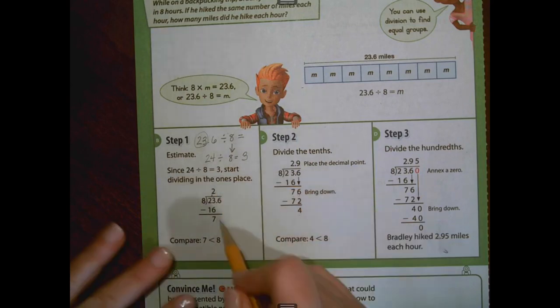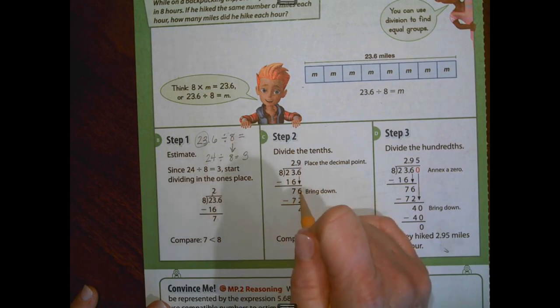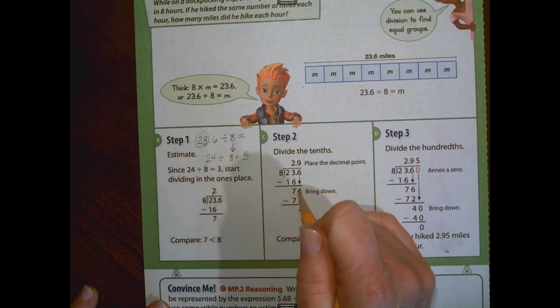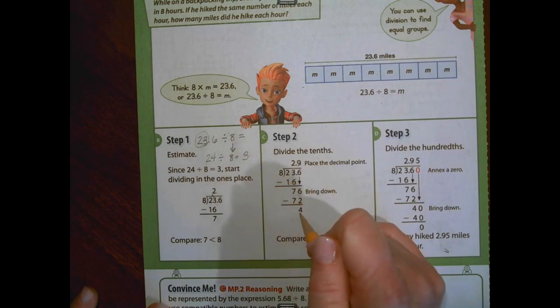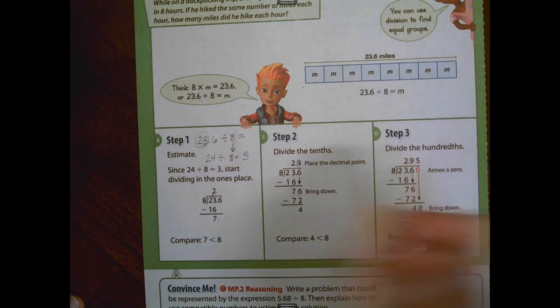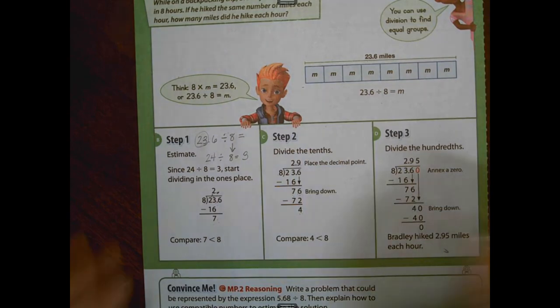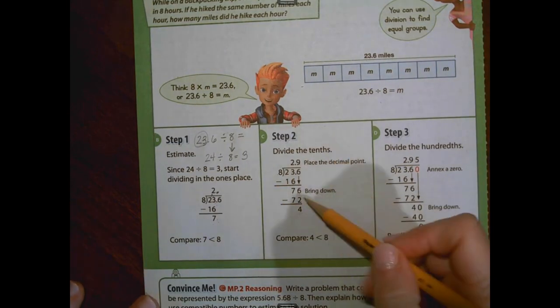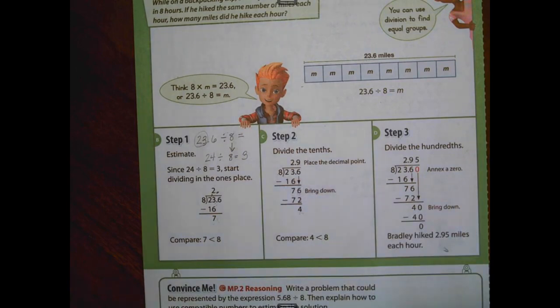All right. Once we've done that, and we've gotten to the 7, then we bring down the 6. 8 divides into 76 9 times. 9 times 8 is 72. We bring down the 4. And if you notice, they waited a minute to bring up their decimal. I like to go ahead and bring the decimal up at the very beginning. Okay. Anyways, we check. When we subtract, we get a 4. 4 is less than 8. So we cannot write that the answer is 2 9/10 remainder 4.